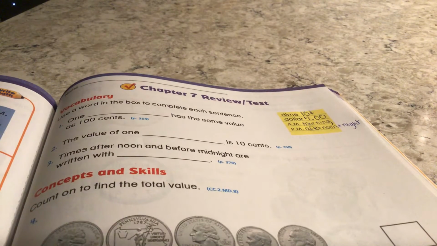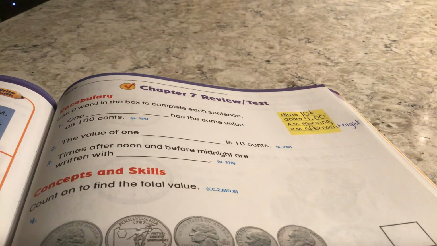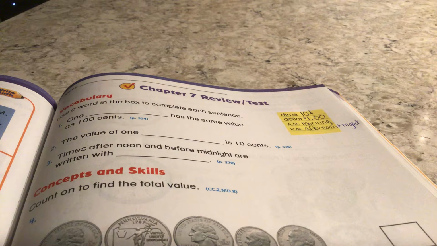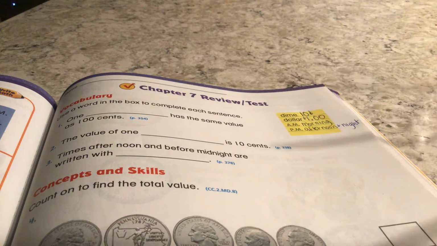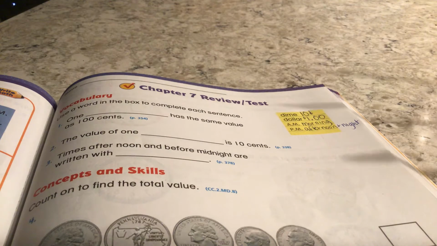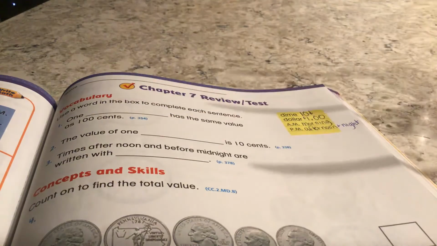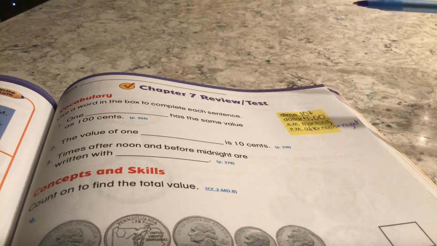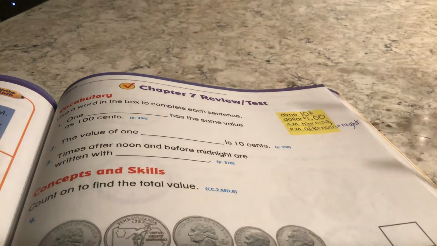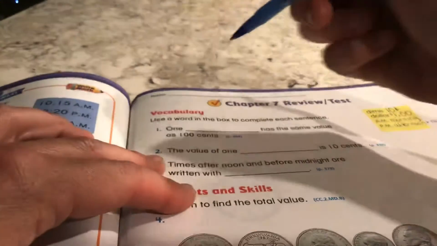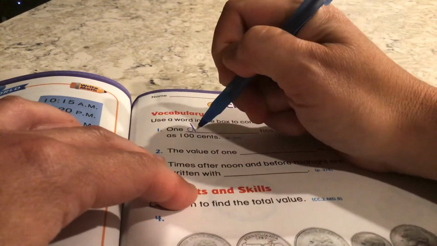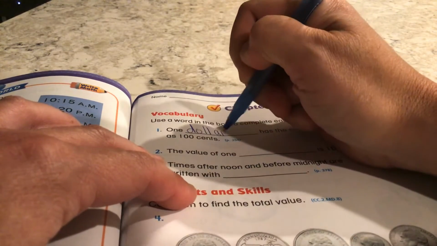Okay, number 1. One blank has the same value as 100 cents. So I know I'm talking about money, right? Because it says 100 cents. So now I want to think, is 1 dime equal to 100 cents or is $1 equal to 100 cents? Well, I know a dime is equal to 10 cents and that's not the same as 100 cents. A dollar is worth the same as 100 cents. If I had 100 pennies, that would be the same as a dollar. So I'm going to write the word dollar in that line. D-O-L-L-A-R, dollar.